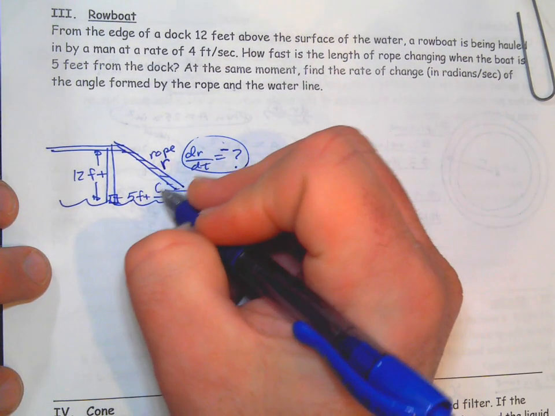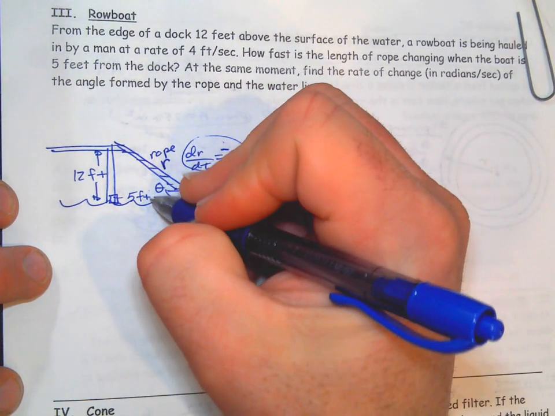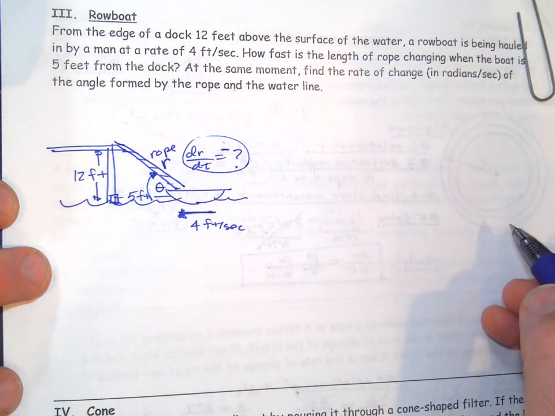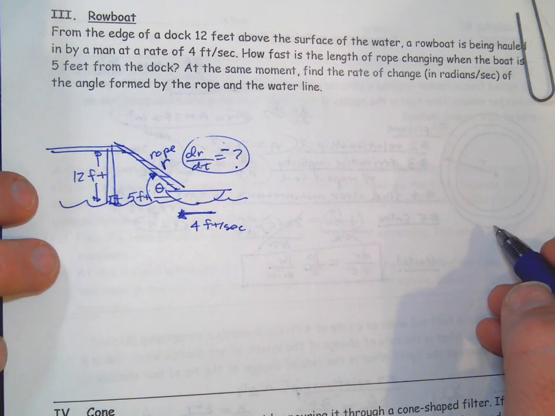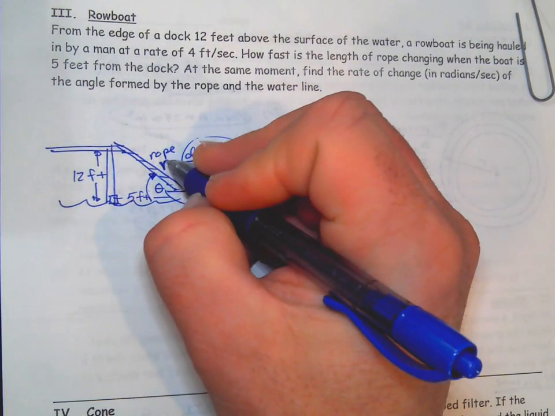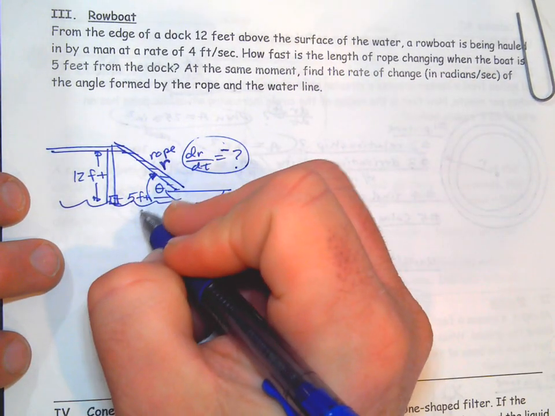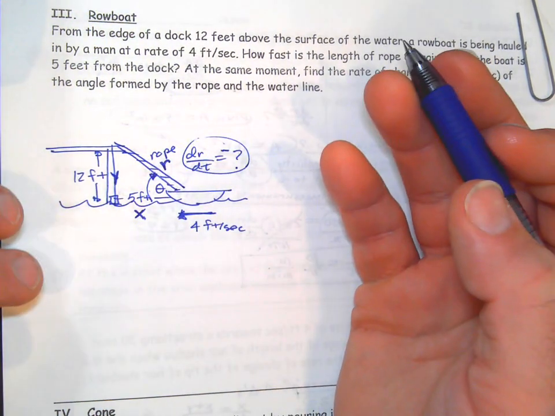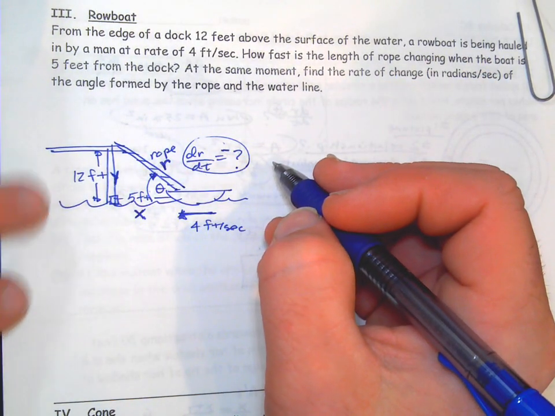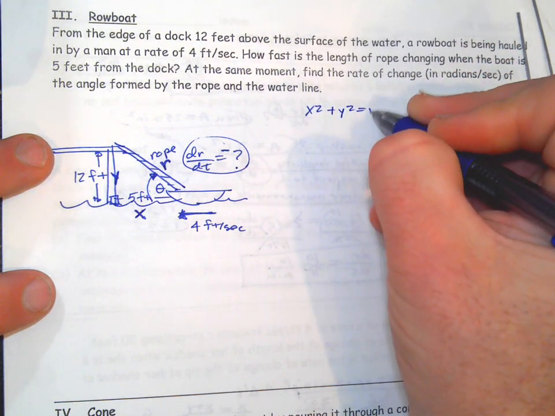There's an angle here. This is where the second part comes in, the angle formed by the rope and the water. We're going to ignore that for a second. So we've got to create some variables. We've got this r. This is a right triangle, so I think we use the Pythagorean theorem. We can call this x, we call this y, we can use a and b, or whatever letters you want, but make sure you label them on your picture. The relationship is x squared plus y squared equals r squared.